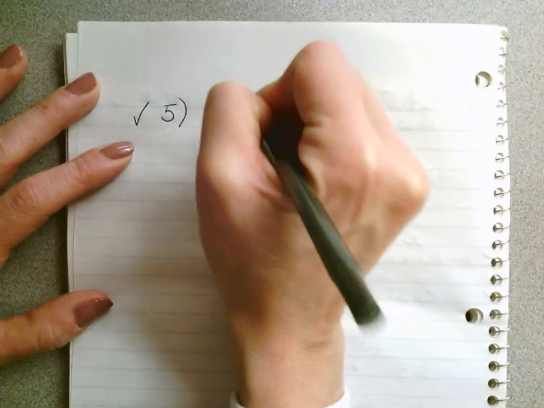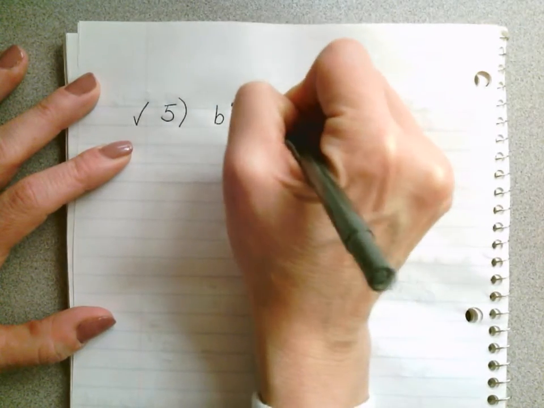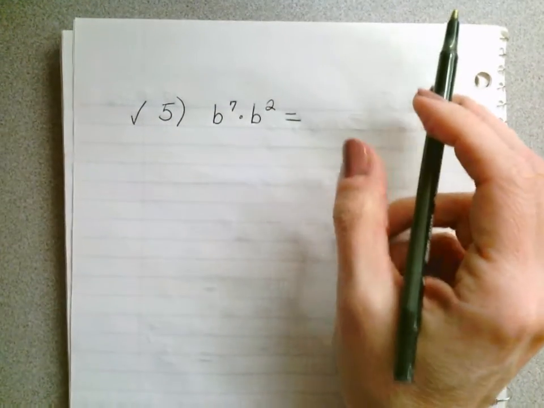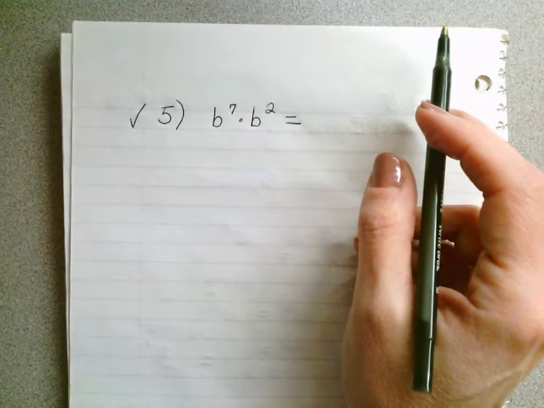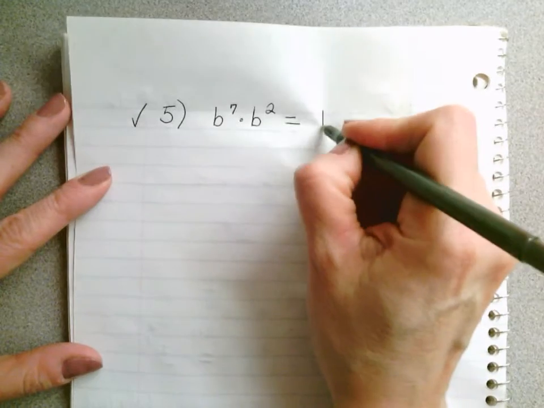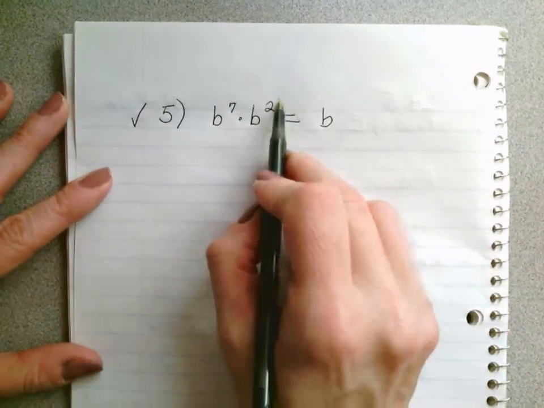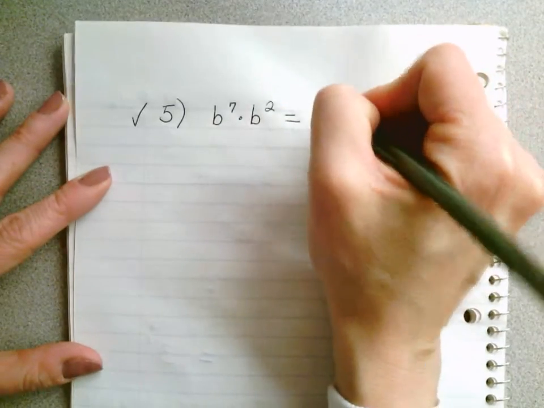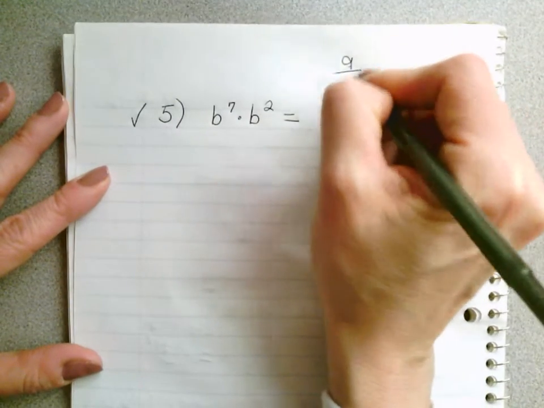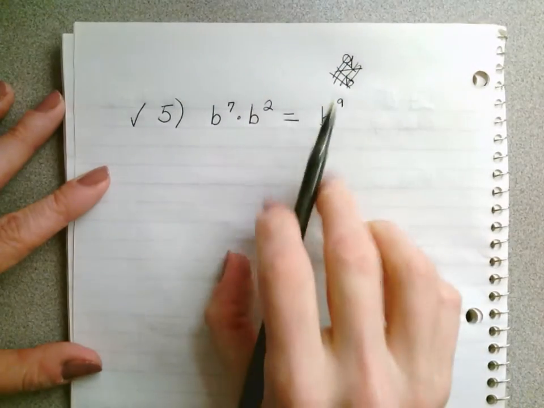B to the 7th multiplied by B to the 2nd. Do they have the same base? So what will the end result be? B to the 9th? Yeah, the little 9 floating up there. 9 over B is this, so be careful saying that. B to the 9th. Very good.